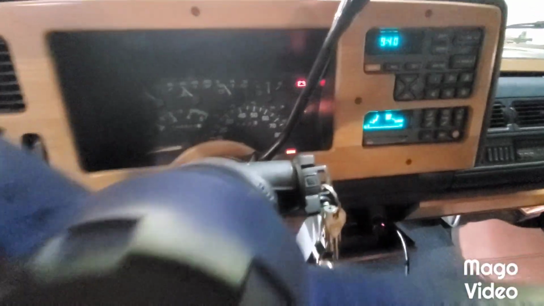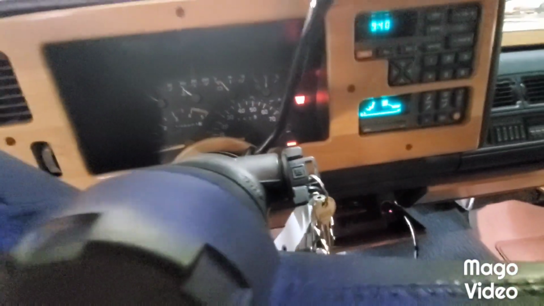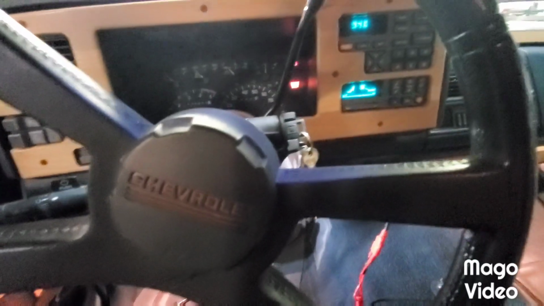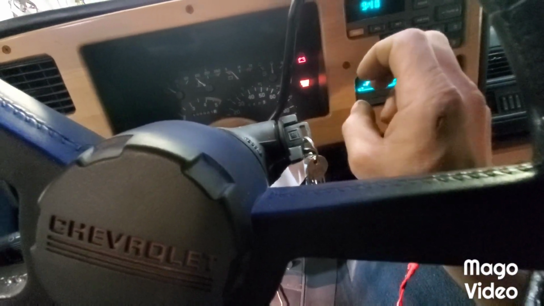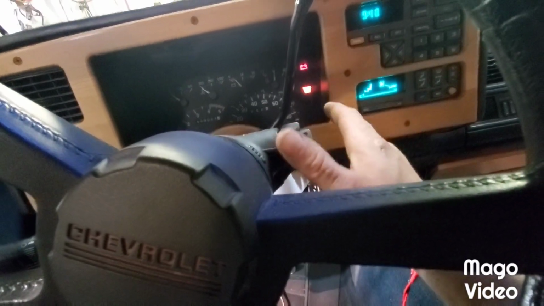And then we need to watch the dash, the service engine soon light, and count the flashes. It's going to start with a 12, and then any codes that are in there, and then I think it ends with a 12 if I remember right. So let's see what we get. Alright, she's grounded right now. Let's count our flashes.